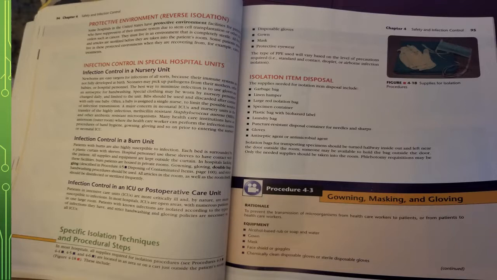Protective environment or reverse isolation. Some hospitals in the United States have protective environment facilities for patients who have suppression of their immune systems due to stem cell transplantation, or other disorders such as cancer. They must live in an environment that is completely sterile. All food and articles are sterilized before they are taken into the patient's room. Some patients must live in these protected environments when they are recovering from, for example, cancer treatments.